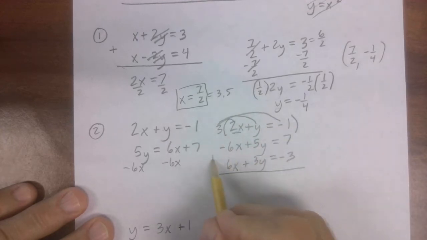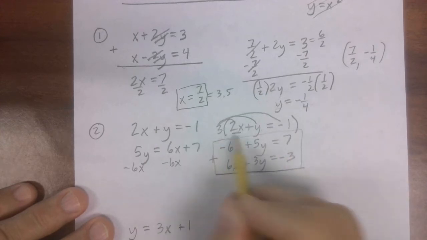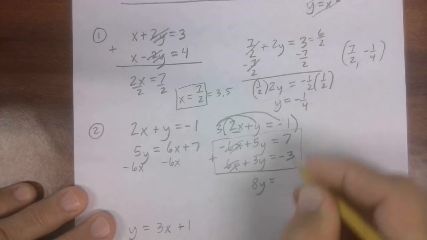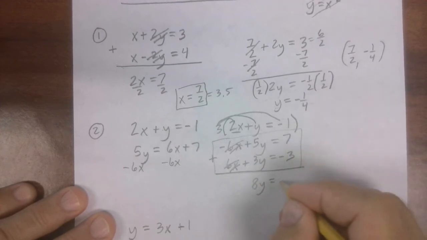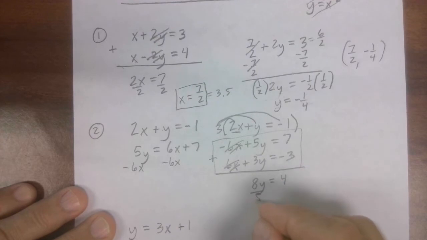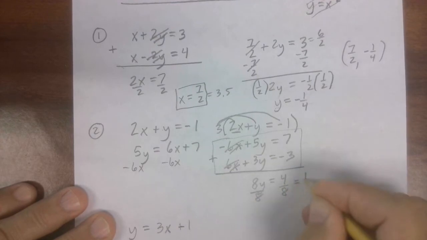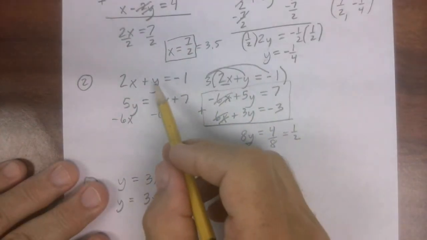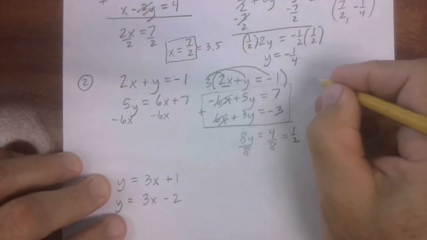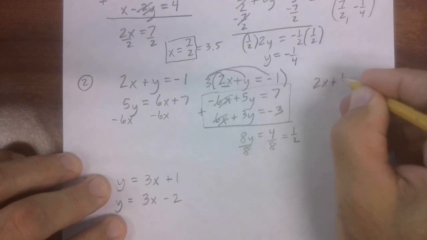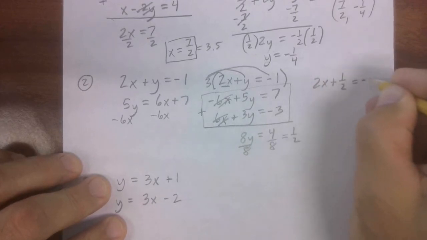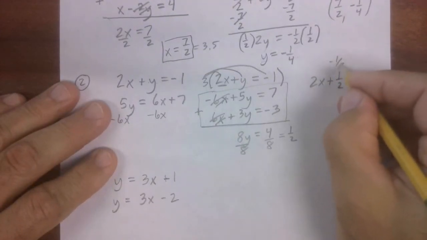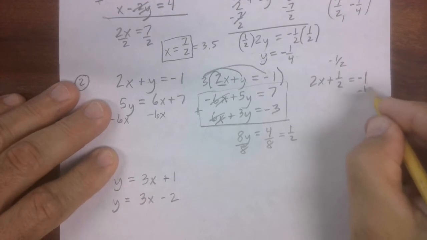Now I'm going to add these two together. The x's cancel. 5y and 3y is 8y. 7 and negative 3. 7 minus 3 is 4. Divide by 8, divide by 8. You can see I get 1/2 equals y. Now I'm going to choose to put it in the top one. Just seems a little easier to me. So 2x plus y, which is 1/2, equals negative 1. All right, well, I got to subtract 1/2 and subtract 1/2.